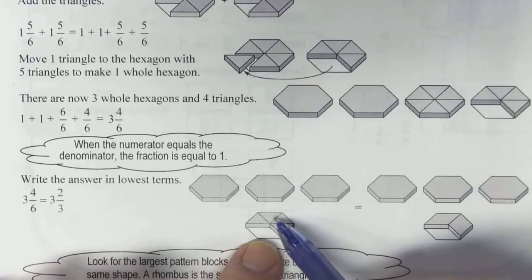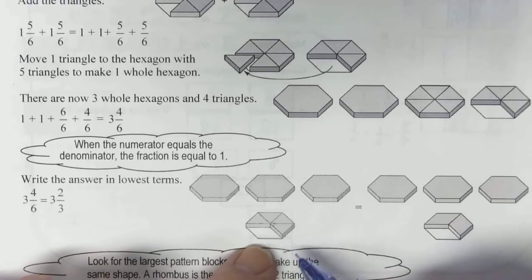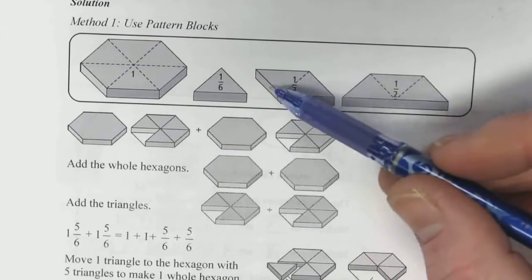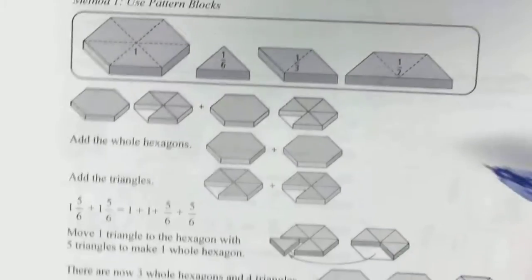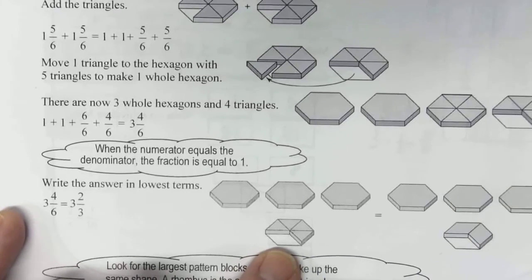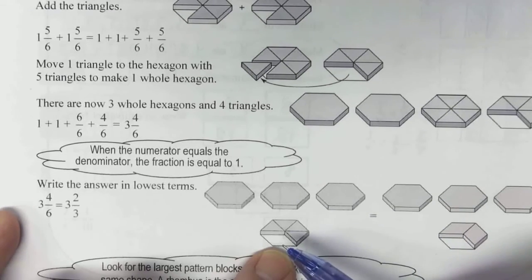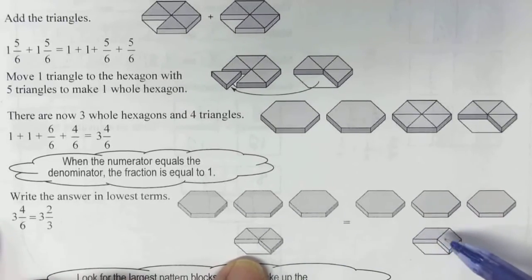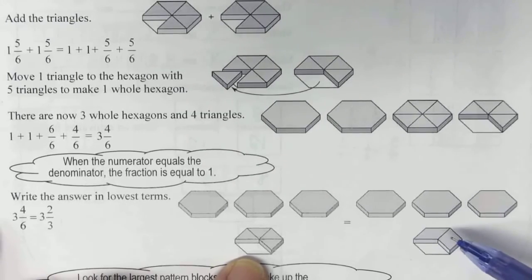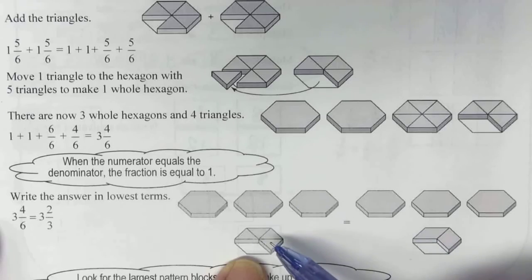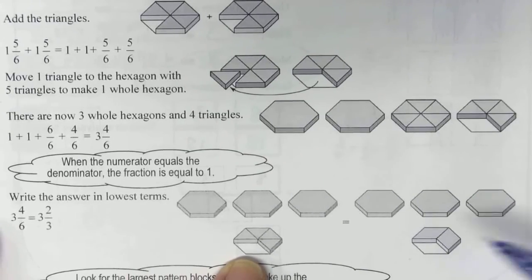But you might be able to see, because we've got 4 out of 6 shaded here, oh wait, this piece here looks a little bit like this piece here, which is a third. So there's 1/3 missing from this shape. And if you can see that, then you must realize that if 1/3 is missing, then 2/3 is what we have left. And then you can actually change those triangles out for these other shapes to have 2 of them, and it's the same amount that's covered in this hexagon. So you can see that 3 4/6 is the same as 3 2/3.